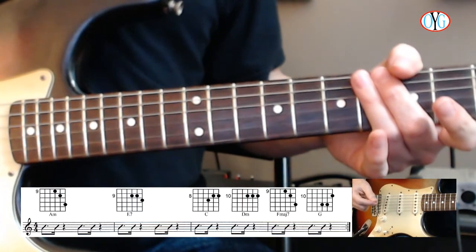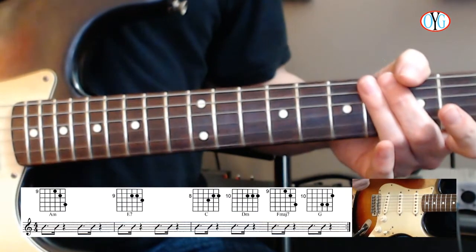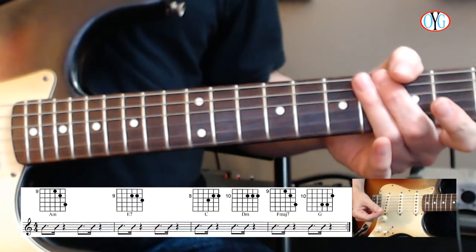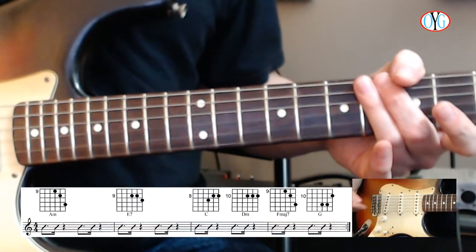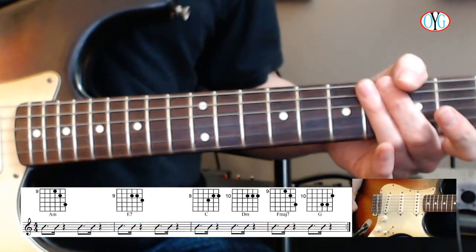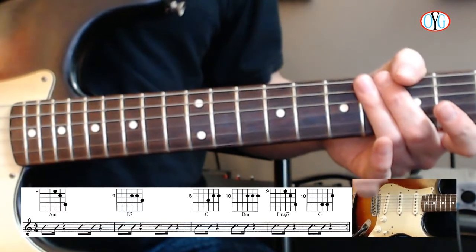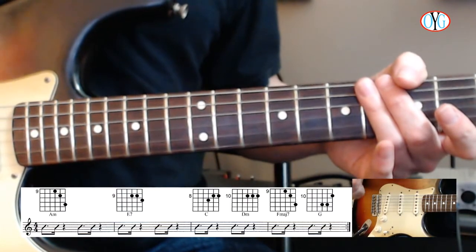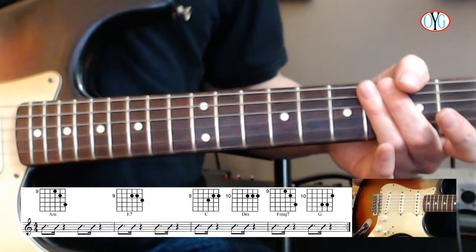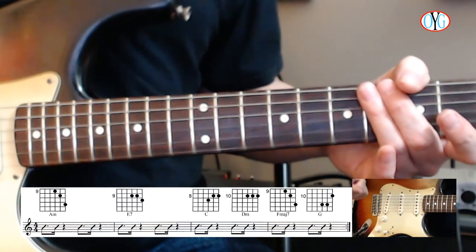Now, pause the video. Walk through this. Learn the count. Walking through each chord and what it's supposed to be doing. Then slowly bring it in time, counting out loud until you can play it reasonably in time.